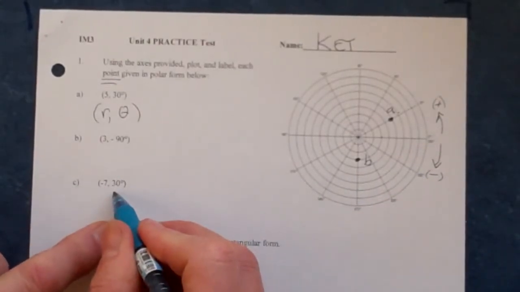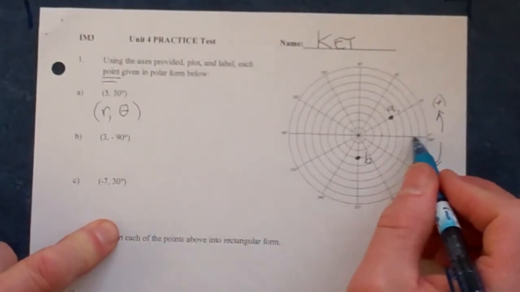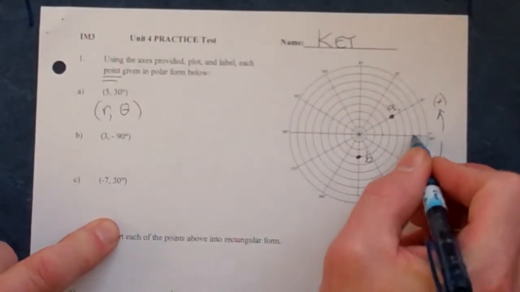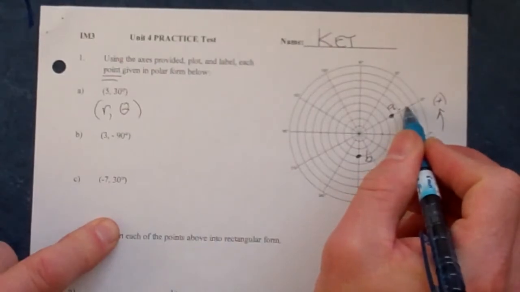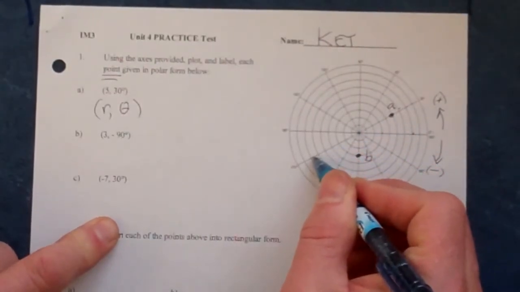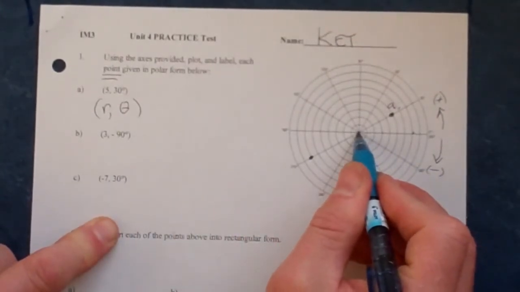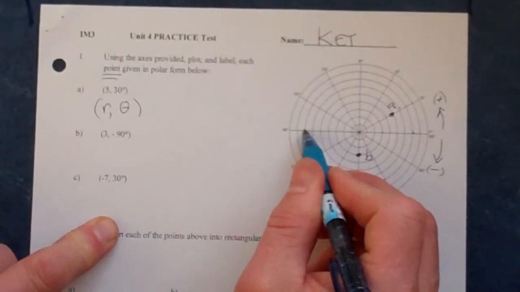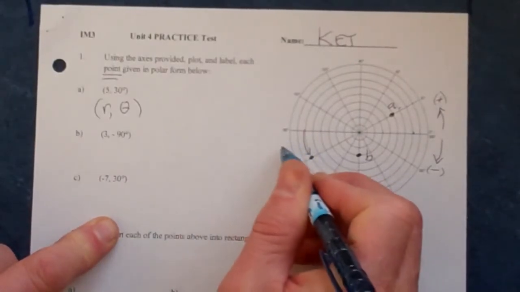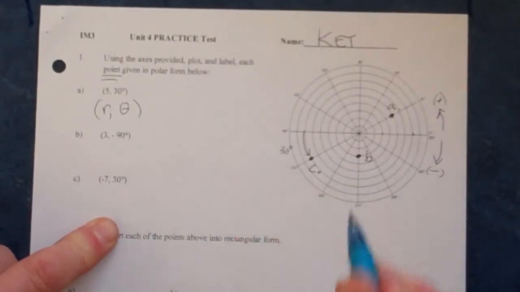Then this final one, negative 7, 30, we can do this two ways. Both are correct. I can go out to 7, and then I can rotate 30 up to here, and then I can go along that axis to 0 to negative 7, like right there. Or I could also go to negative 7 out to here and then rotate 30 degrees from negative 7, and that also is going to be point C. All right?